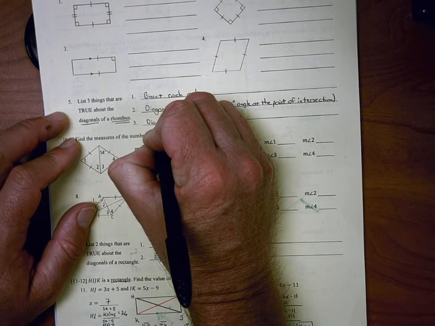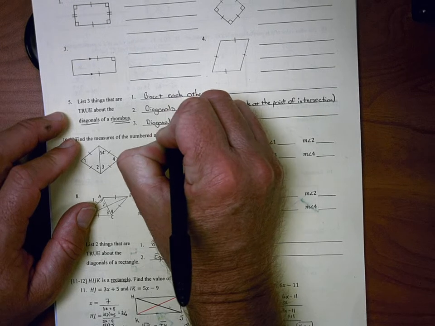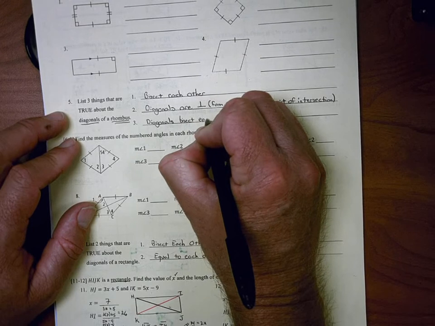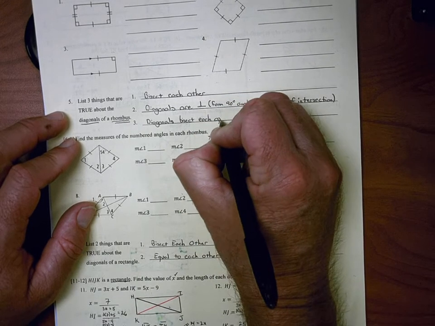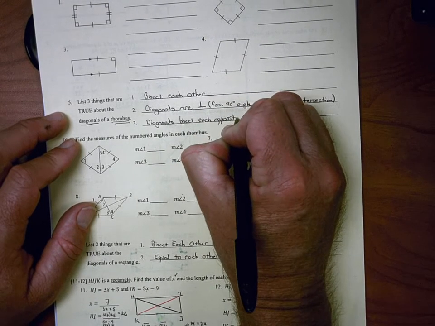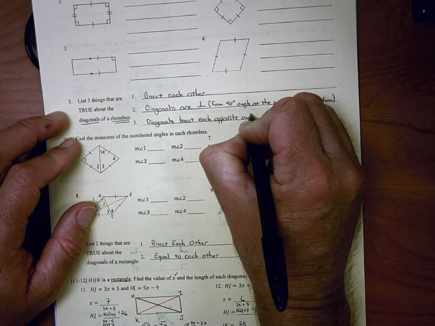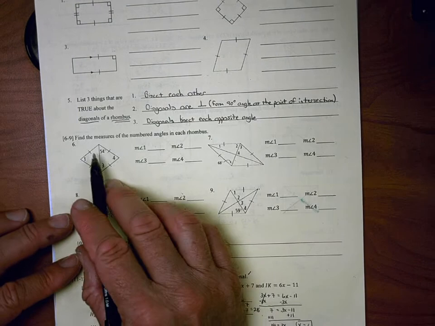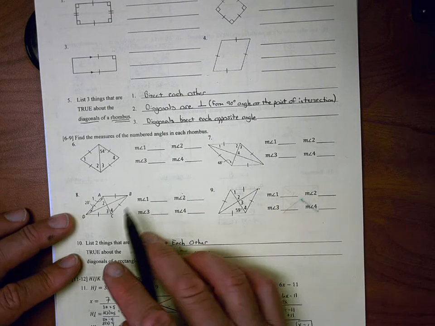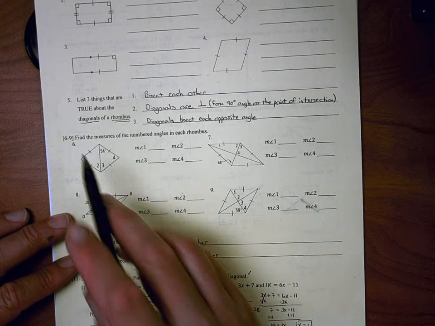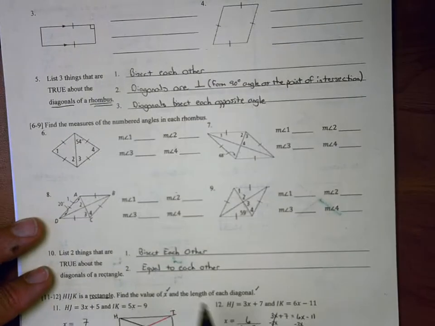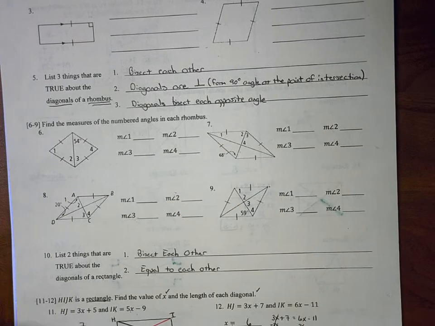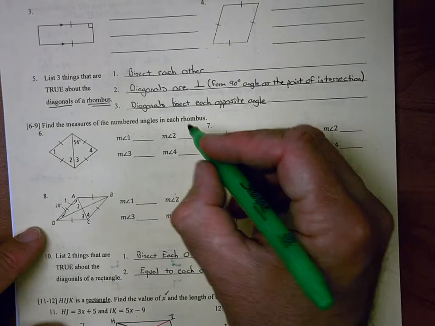Okay, and then the third thing that is true about the diagonals of a rhombus is that the diagonals bisect each opposite angle. Okay, so that means that the 2 angles that are opposite each other get divided up into 2 equal smaller angles. Okay, so now we're going to go to number 6, 7, 8, and 9, and notice the instructions say, and I'll zoom it in ever so slightly here, find the measures of the numbered angles in each rhombus. So we're working on rhombuses here.